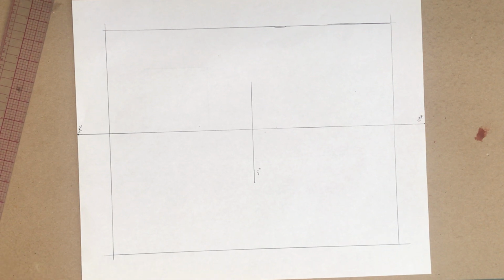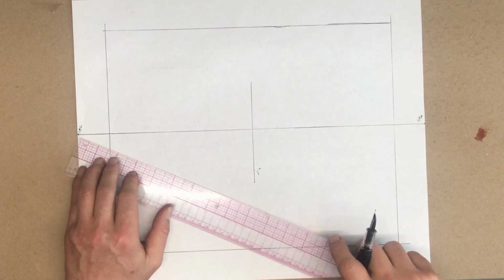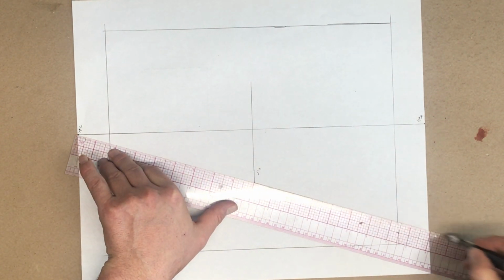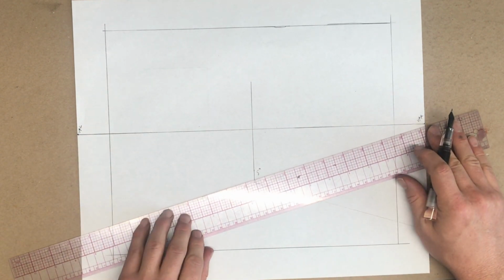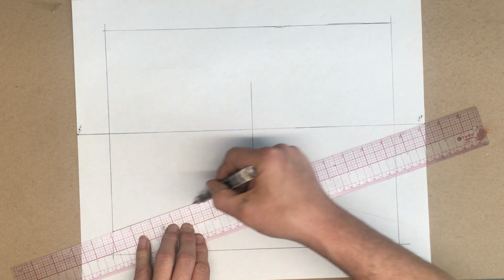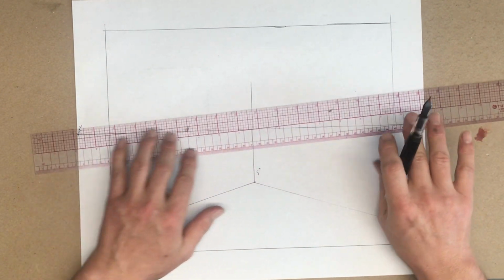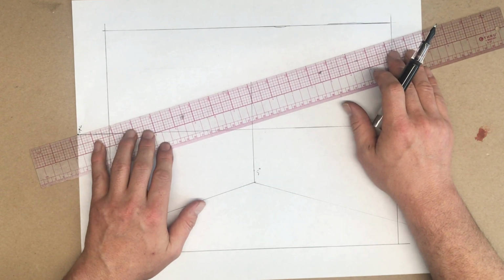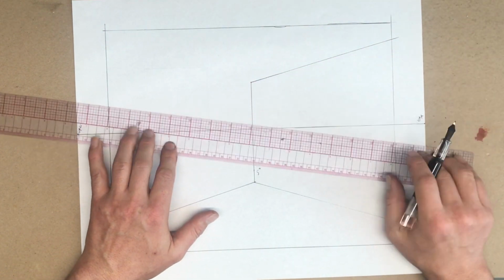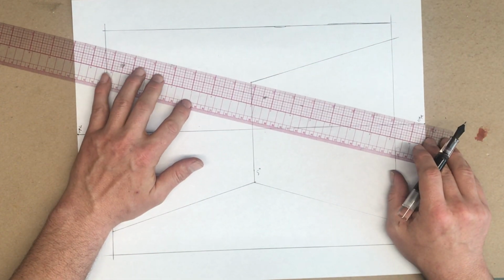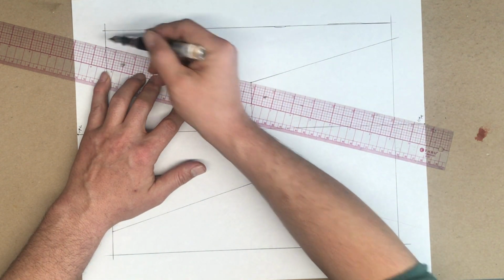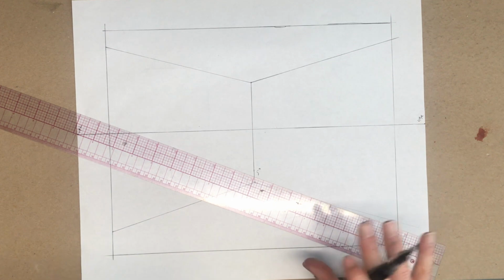So let's draw our walls. They look like this. You guys are working on a larger piece of paper, so you're going to see a little bit more of your walls, your ceiling. My paper is a little bit smaller than yours. Okay, we've got the room.